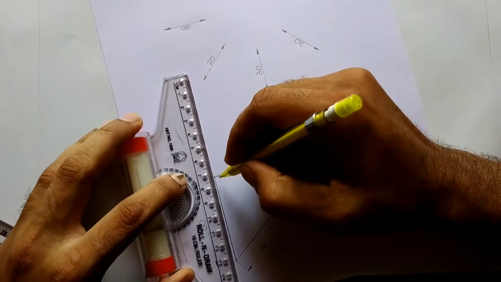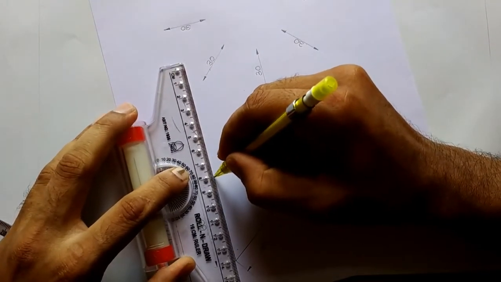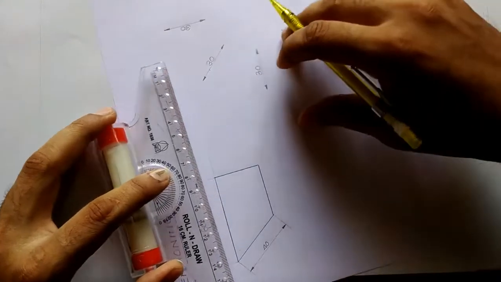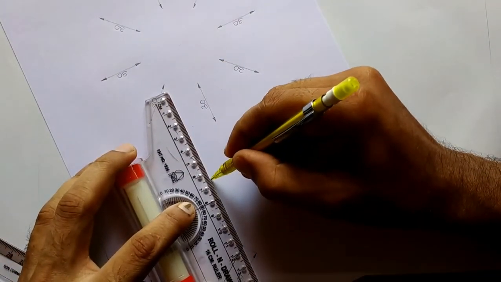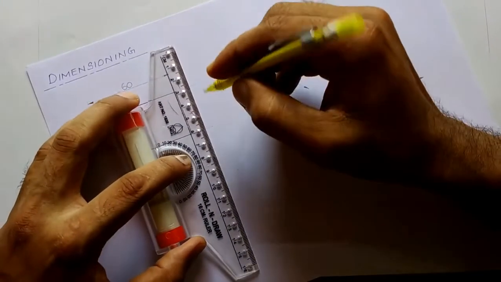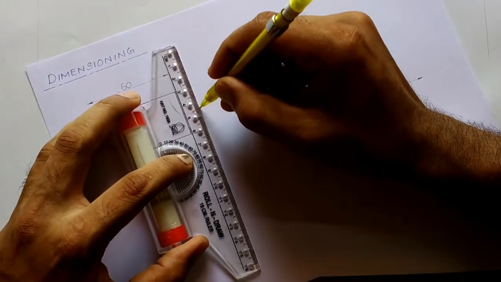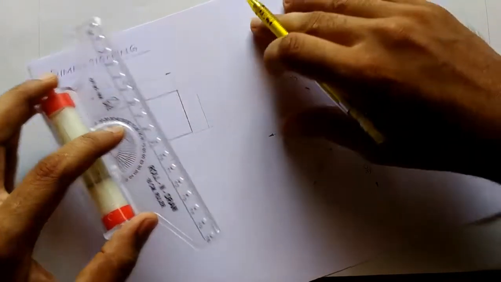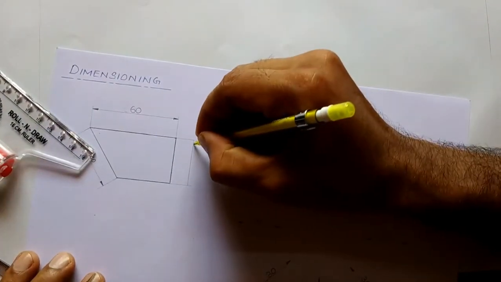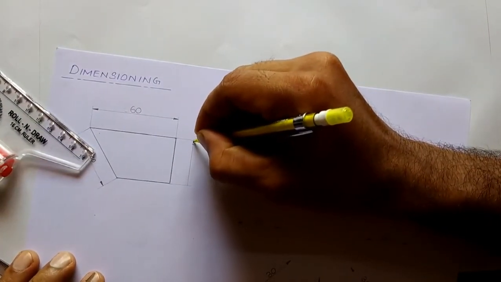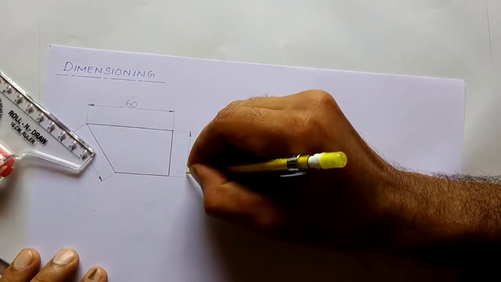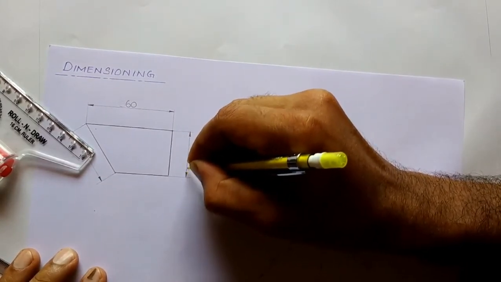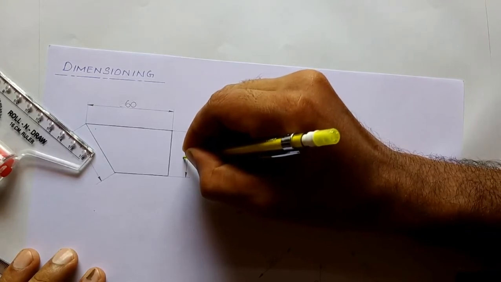So I am drawing two thin projection lines, and a dimension line connecting these two projection lines, and two arrows. The dimensional value is 32.